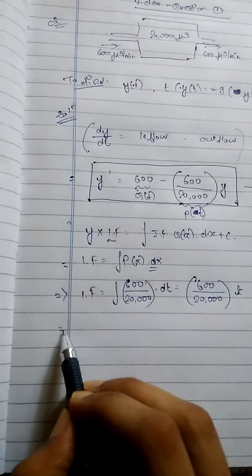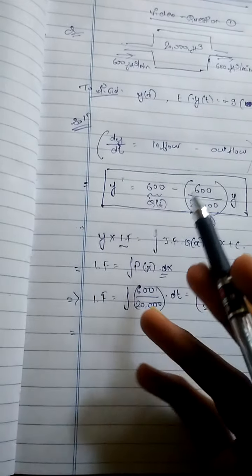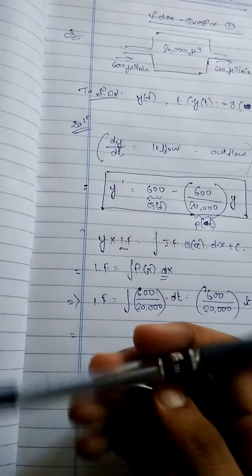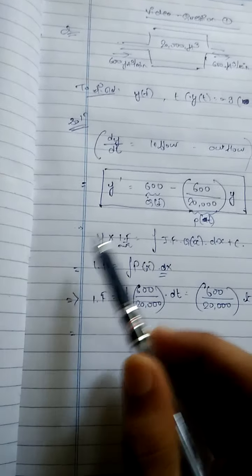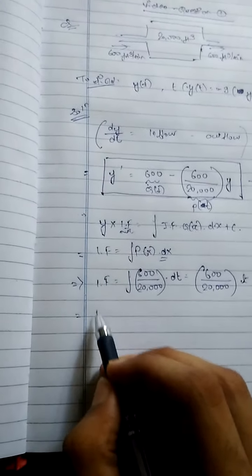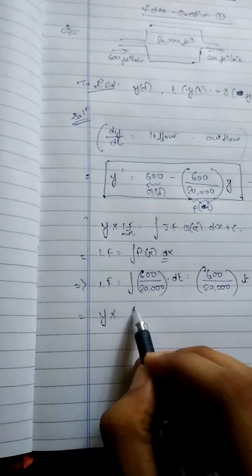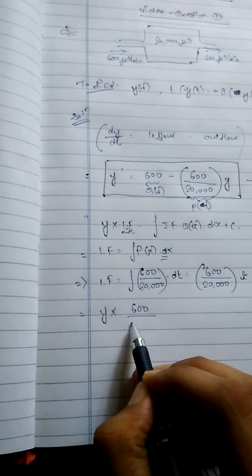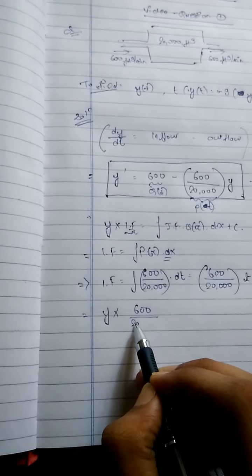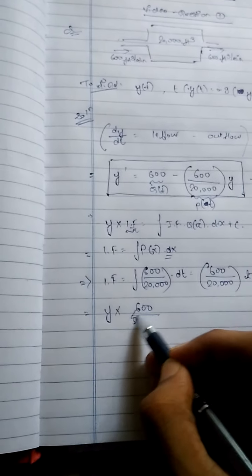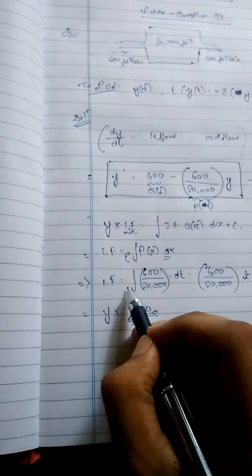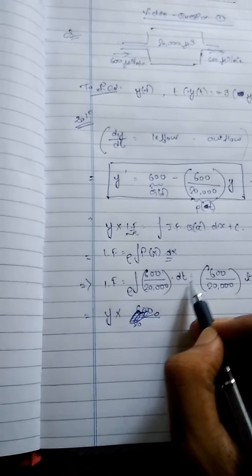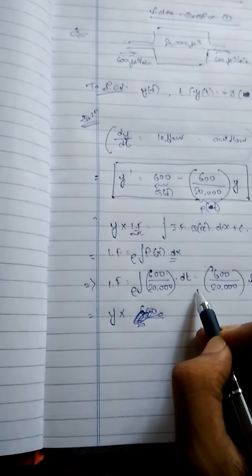So putting all the parameters in the expression that we have attained, the integrating factor exponentiates this function.